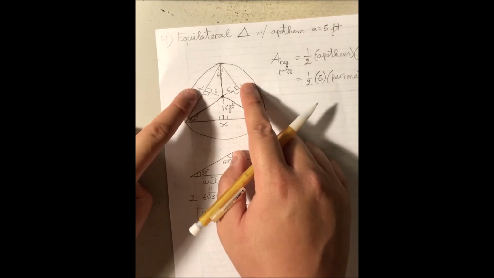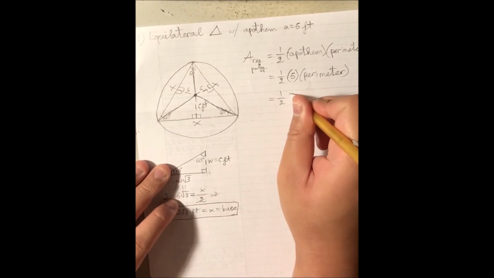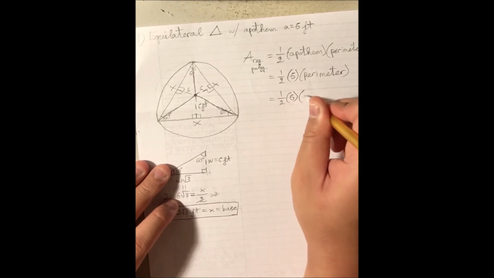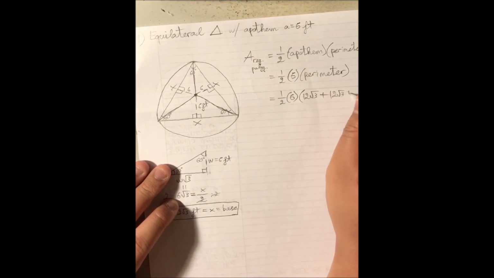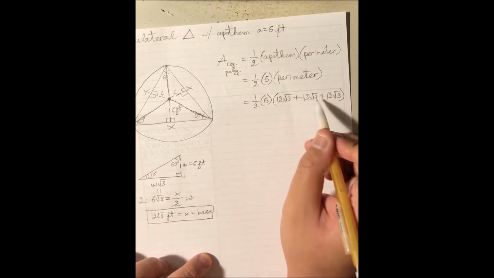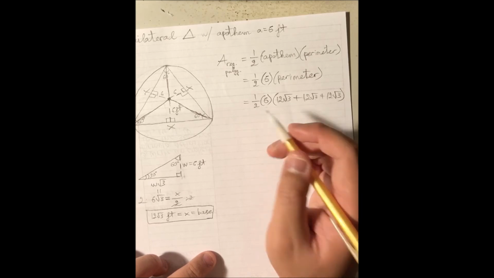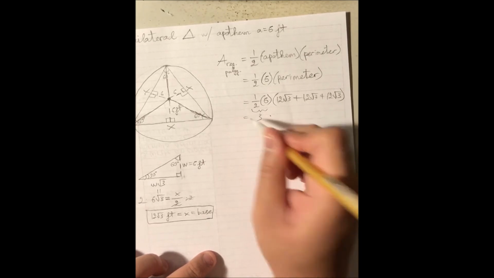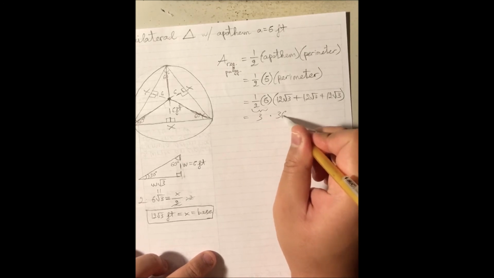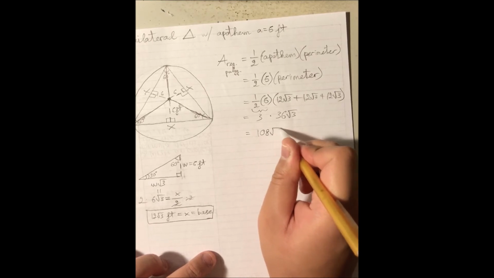So the perimeter is going to be the sum of all three sides. So that means we are going to have 1/2 times 6 times 12 square root of 3 plus 12 square root of 3 plus 12 square root of 3, like that. Keeping the square root of 3, just adding the coefficients, we got 36 square root of 3, and at the same time, 6 times 1/2 is going to give us 3. So we got 3 multiplied by 36 square root of 3, which is going to give us 108 square root of 3 feet square.